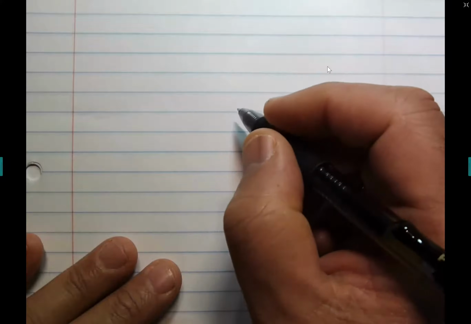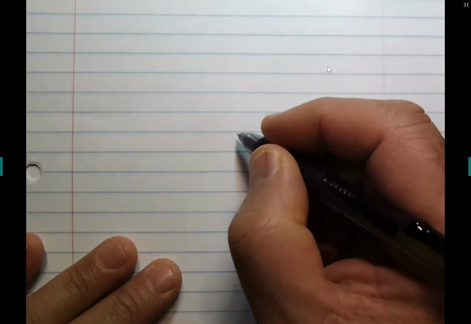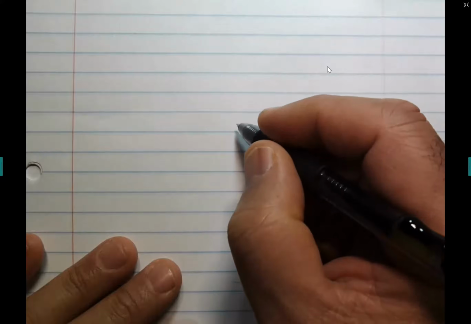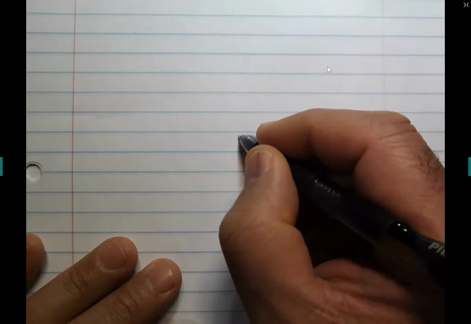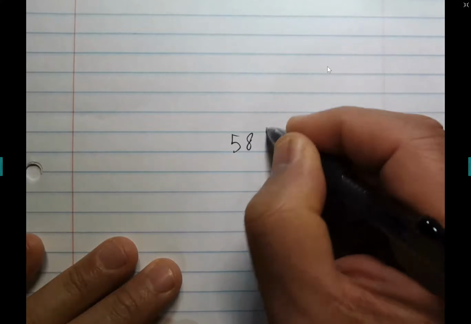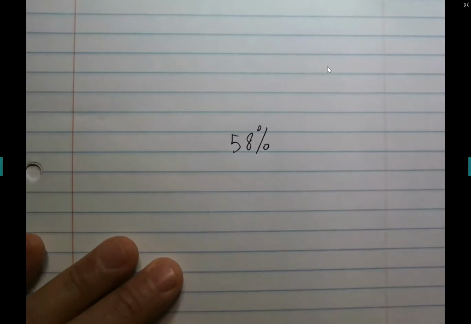I don't know, guys, if you've seen that on TV, on CNN or Fox News already. They're making predictions of who could win the election. And probably you've seen something like that. The most recent poll shows, for example, that Biden might get, let's say, I'm just going to make this up, 58% of the votes.